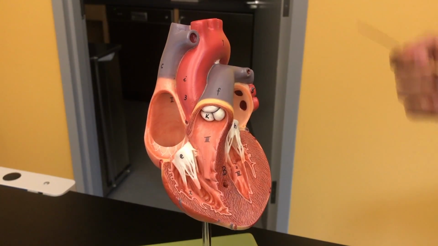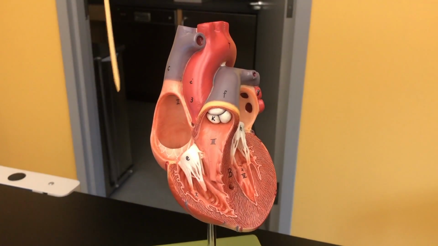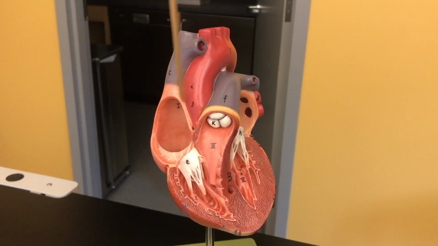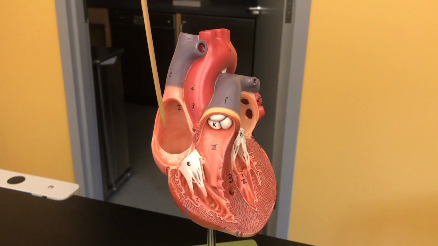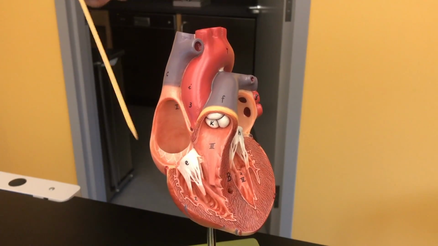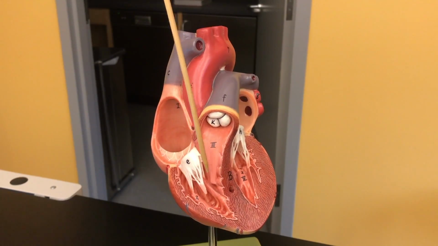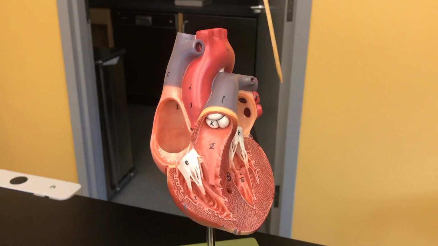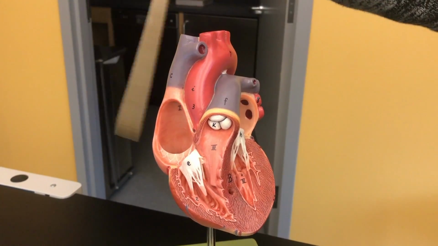First, oxygen-poor blood comes back from the rest of the body and flows in through the superior and inferior vena cava into the right atria. The right atrium then pumps the blood into the right ventricle through the tricuspid valve. After that, the right ventricle pumps blood through the pulmonary valve to the pulmonary arteries, which lead to the lungs, where the blood becomes oxygenated.